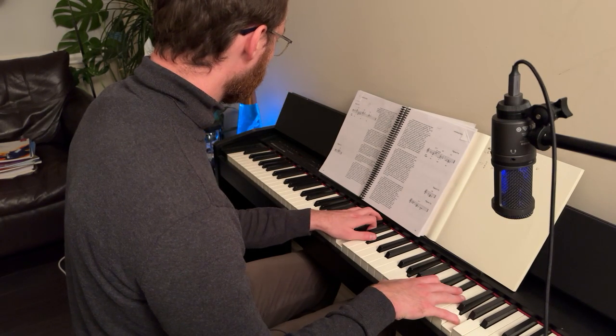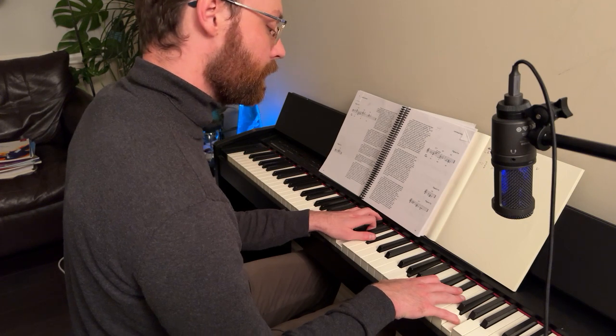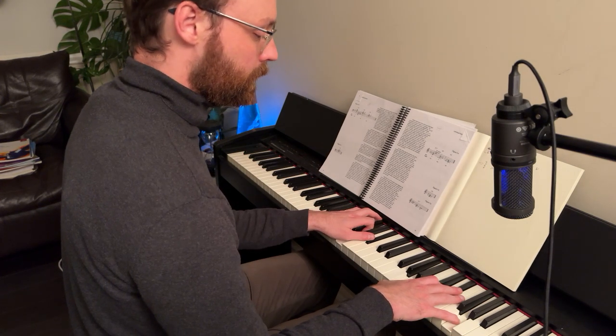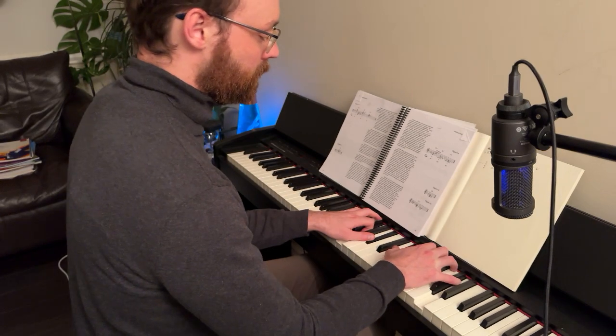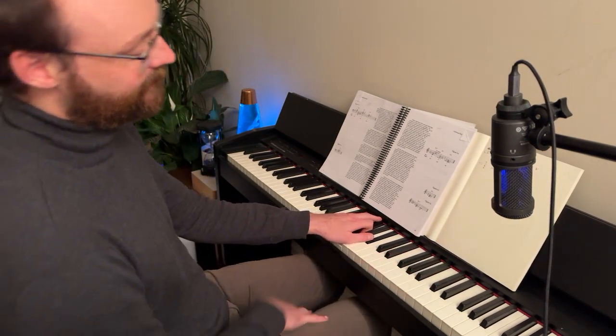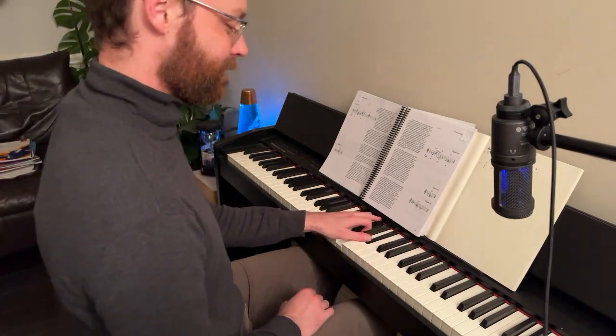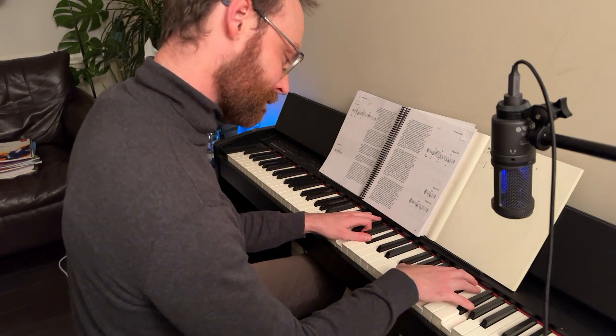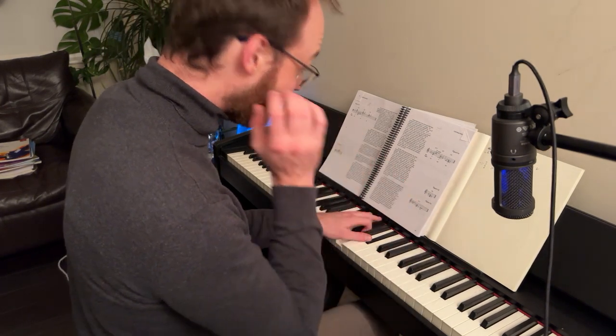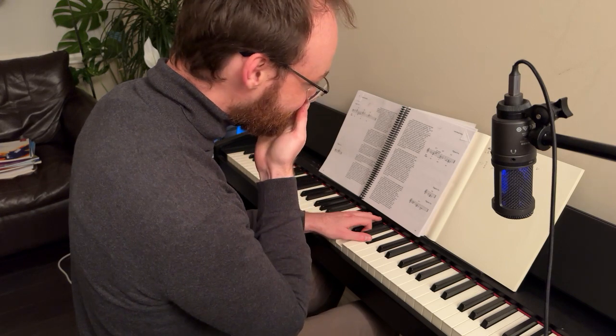No. That... Oh. It's that chord. I've seen that chord before. Oh. That's the thing. I wouldn't know how to position that chord, really.